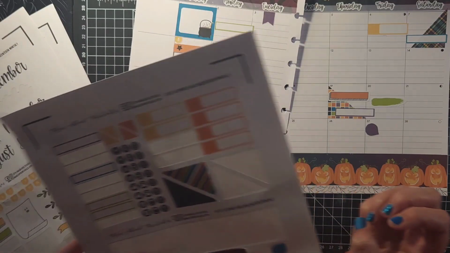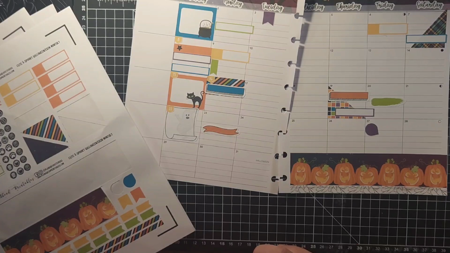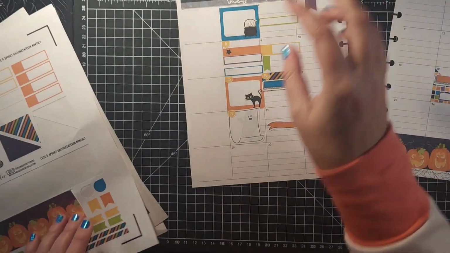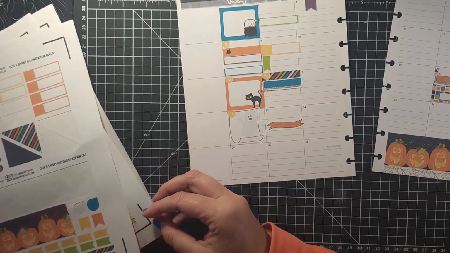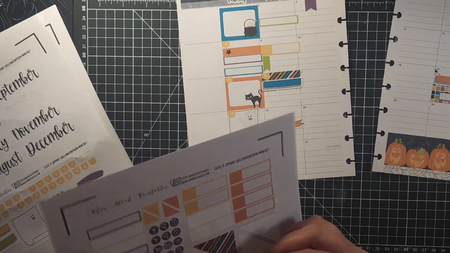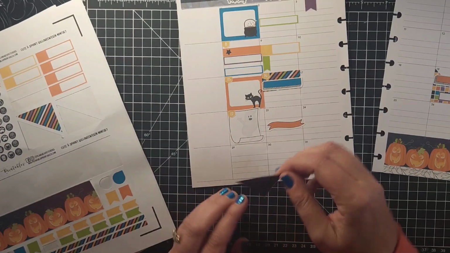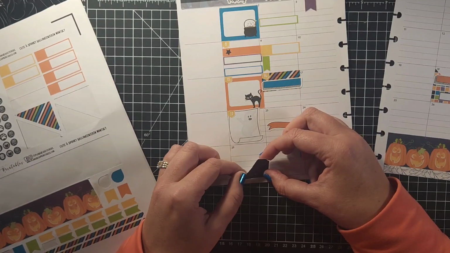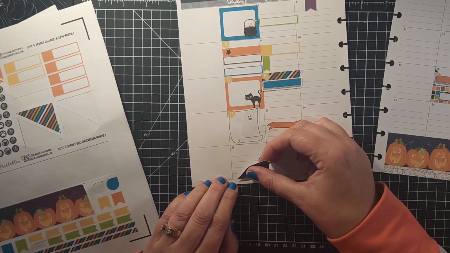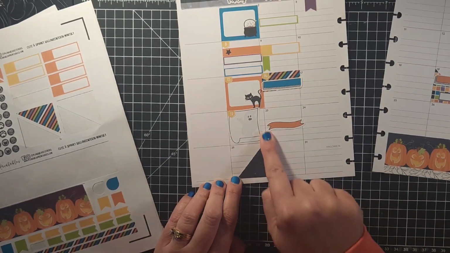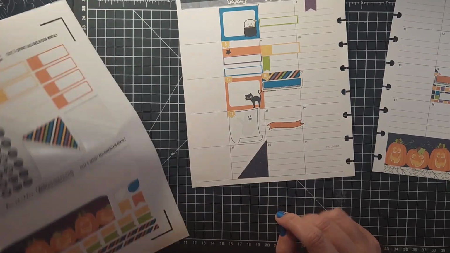And let's see, the 29th is another busy Sunday. Yeah, Sundays are kind of crazy. Maybe we'll do one of these because I haven't done a triangle on this side yet. All right, there's the 29th.